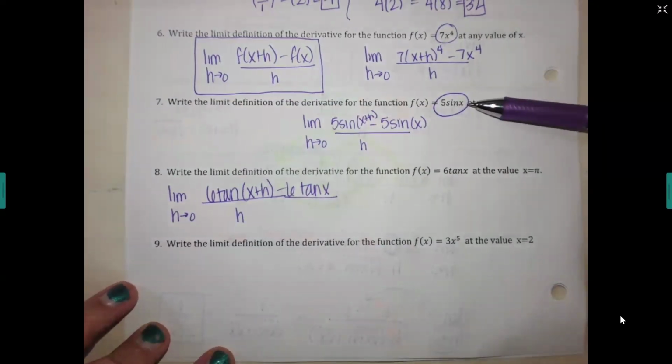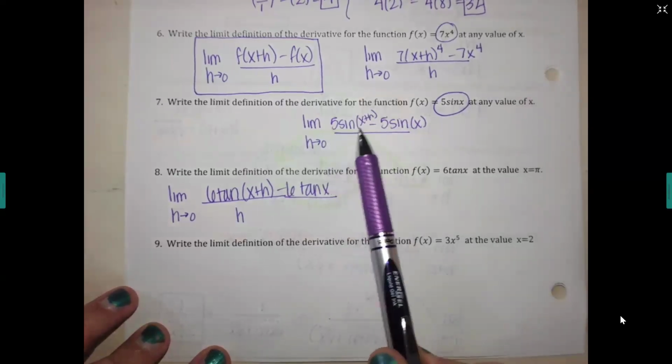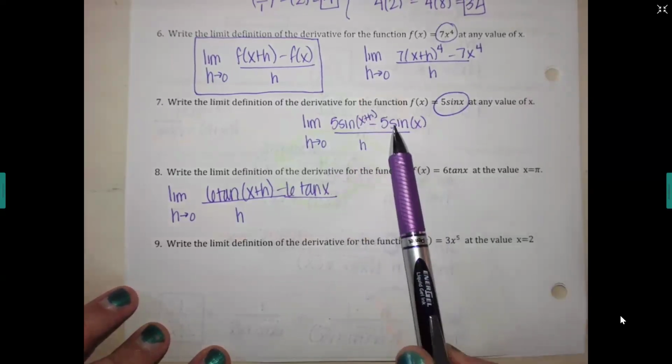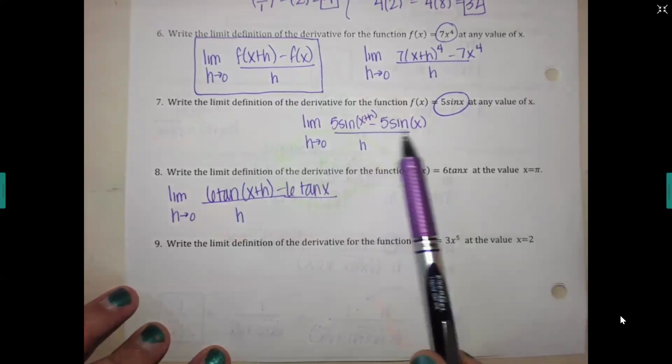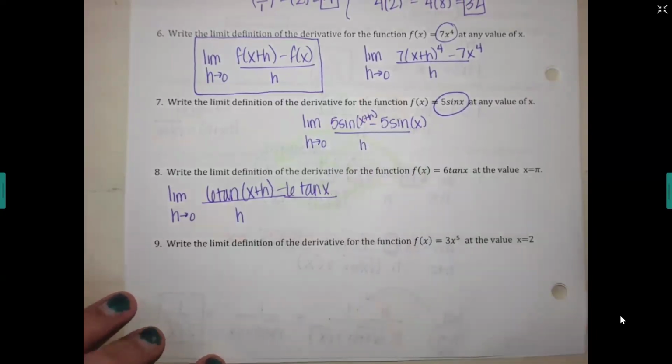Because that's the equation that we're using for the problem. So this 5 sine gets an x plus h, and then the one that comes behind the minus is regular 5 sine x. So you're sneaking an h in before the minus.